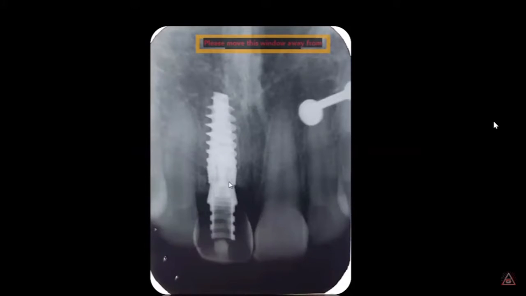And this is the IOPA. This is the implant, this is the abutment, this is the temporary abutment, and this is the acrylic crown. That's why it is slightly radiopaque.